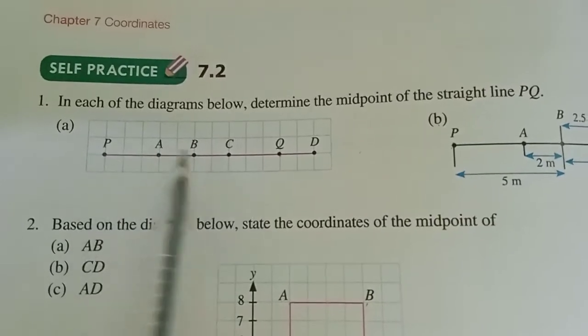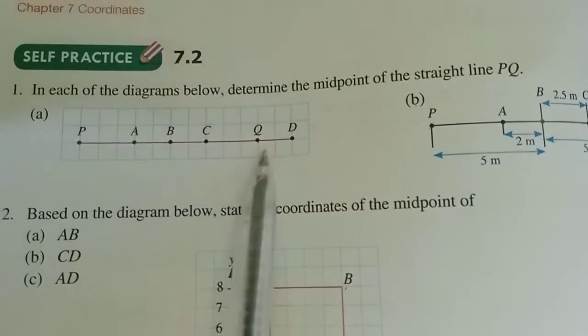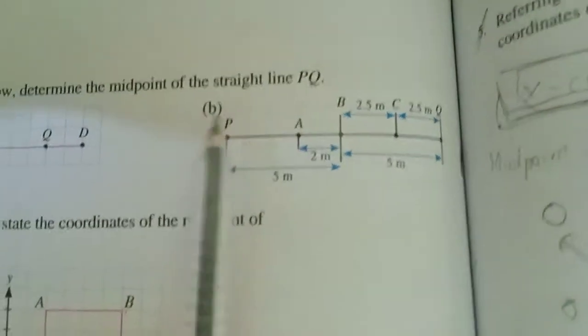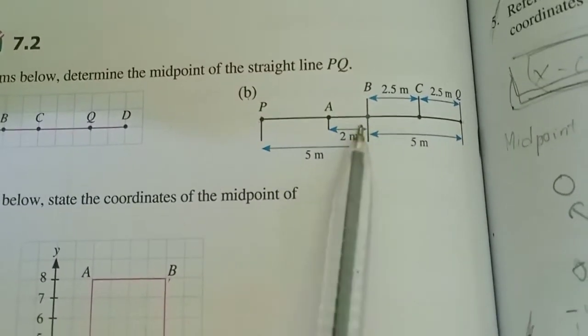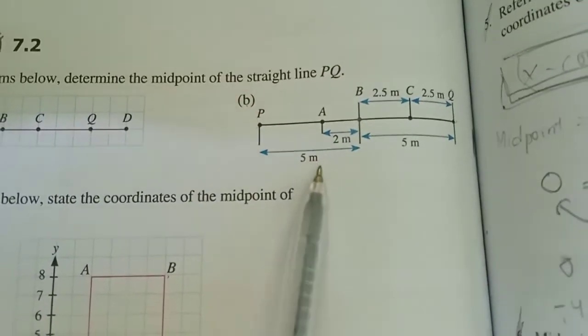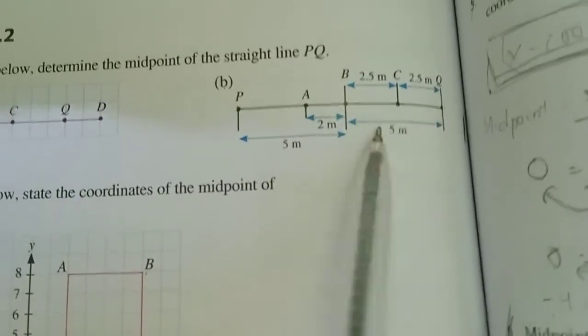P to B is 5 units. B to Q is also 5 units. B. The midpoint of straight line PQ is also B because P to B is 5 meters. B to Q is also 5 meters.